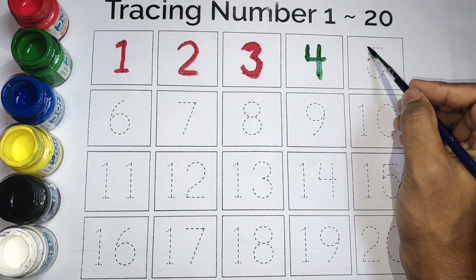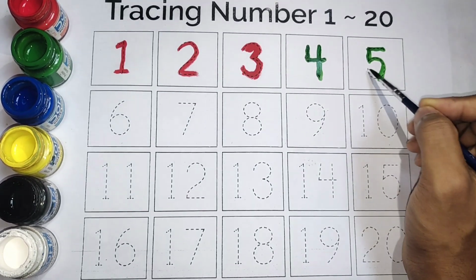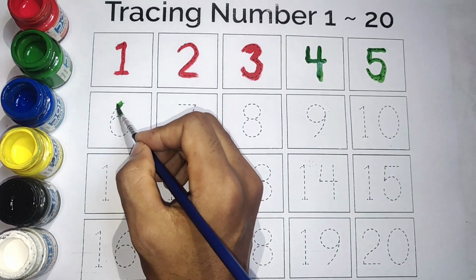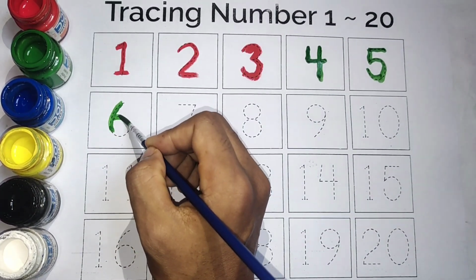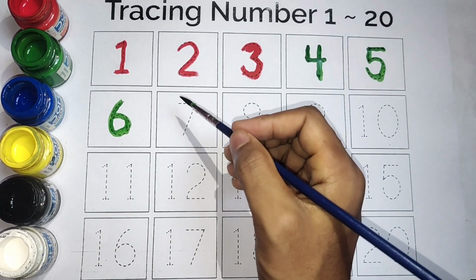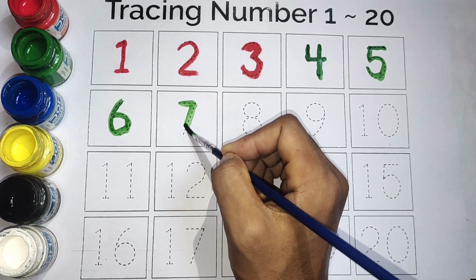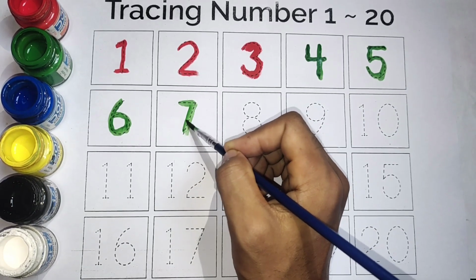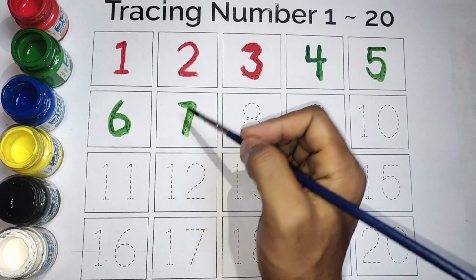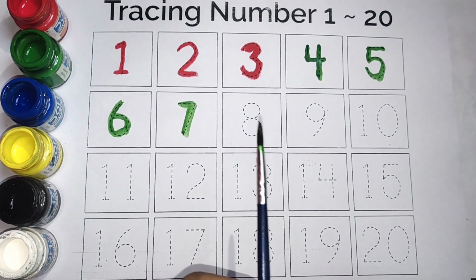The next one is 5, F-I-V-E, 5. Now we draw 6, S-I-X, 6. The next one is 7. So kids, now we draw the number 8 and use blue color.